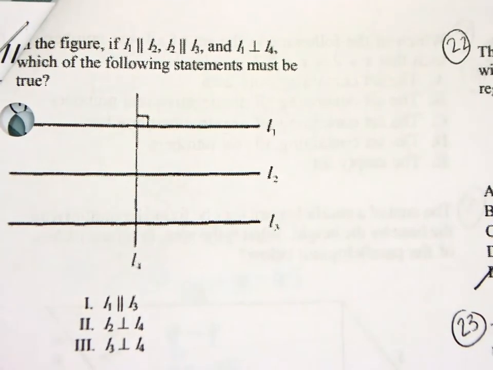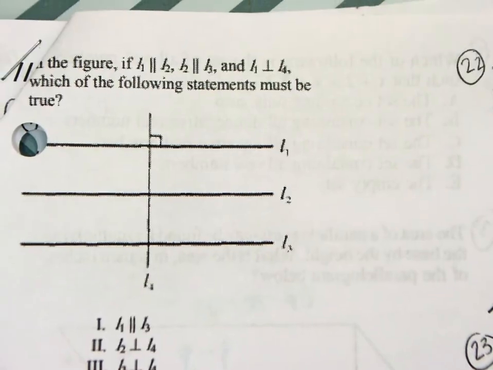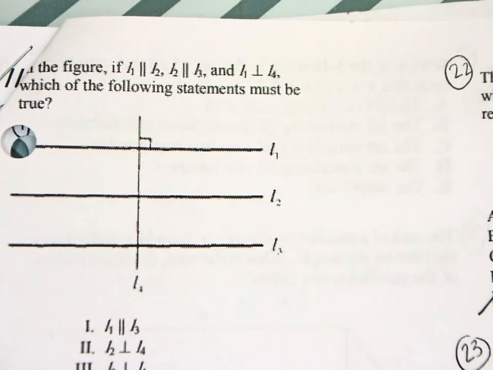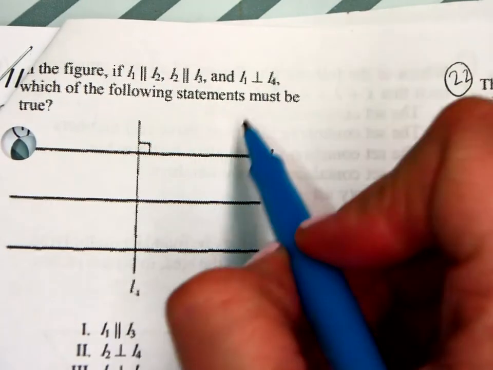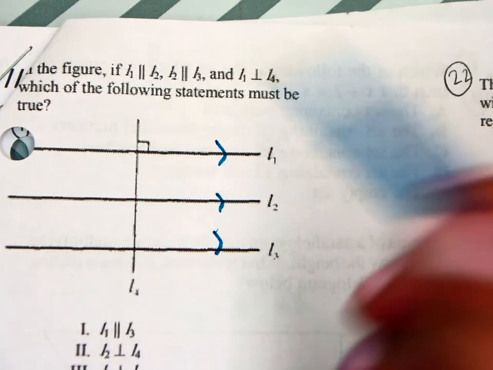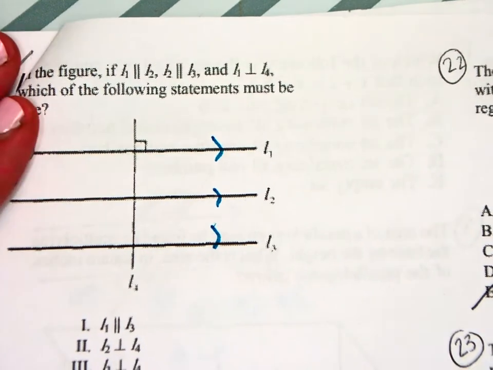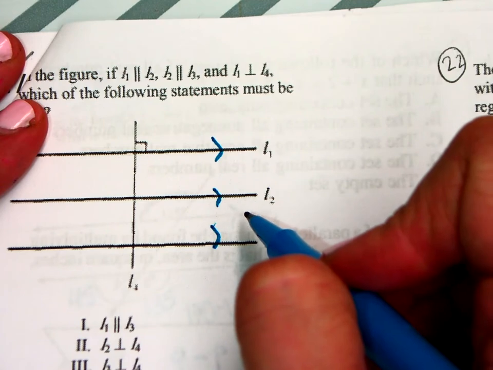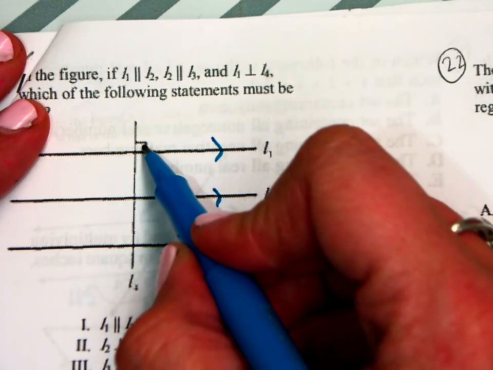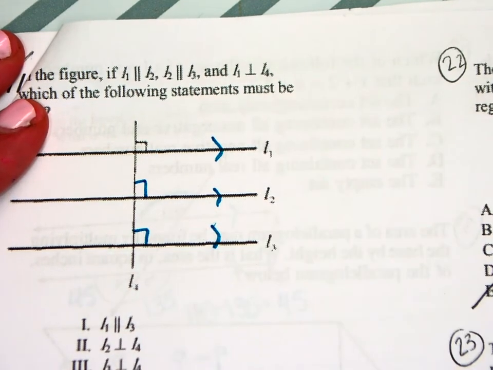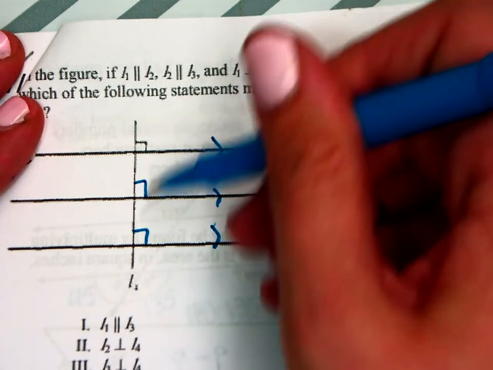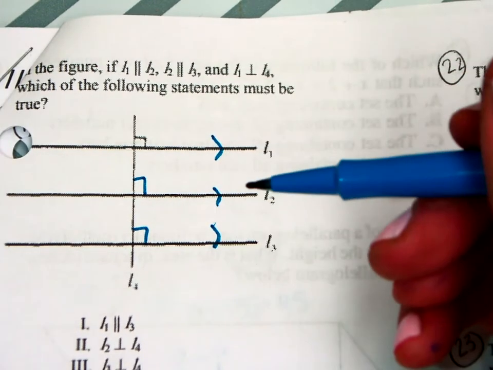Okay. All right, so we've got all these parallel lines, and we want to know which of the following statements are true. So we've got these are all parallel to each other, and we've got a 90 degree. Well, if these are all parallel, what that would mean is corresponding angles would tell me that all of those are 90, because upper right, upper right, upper right. They're all the same.